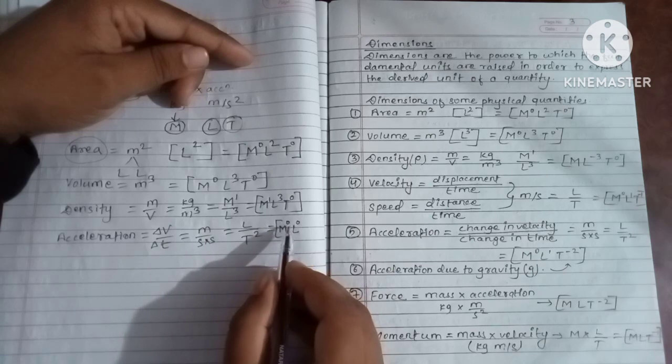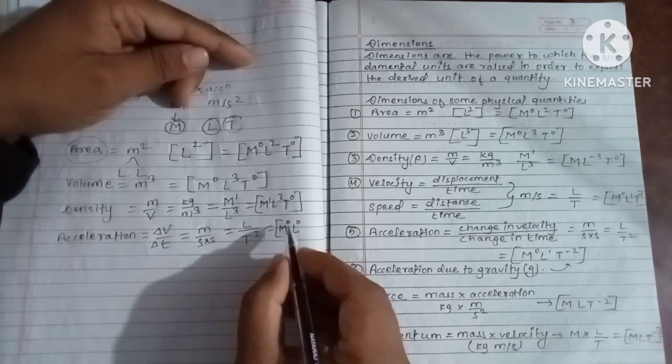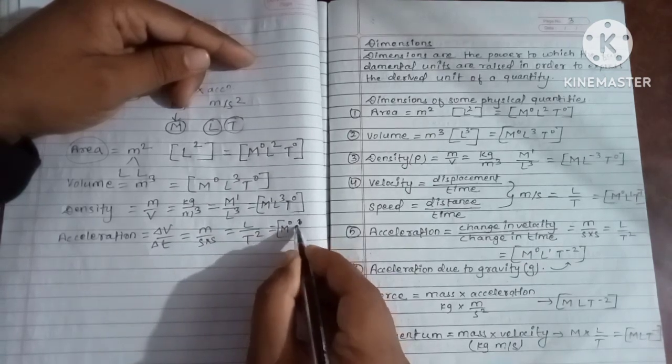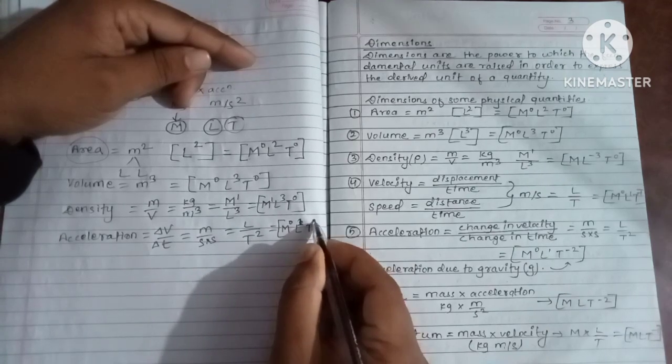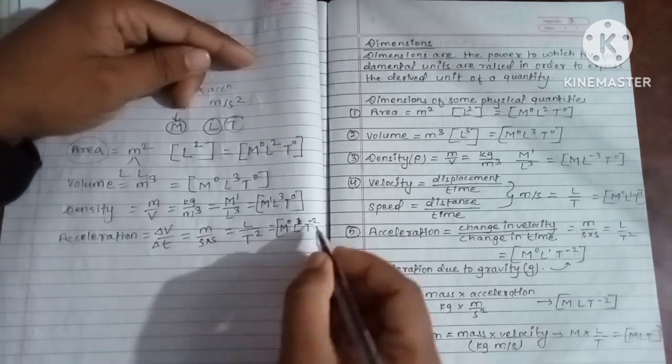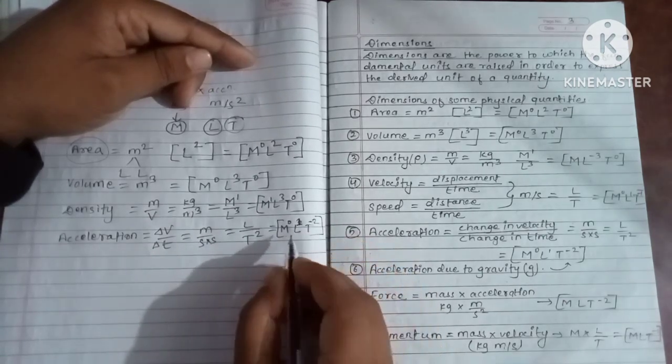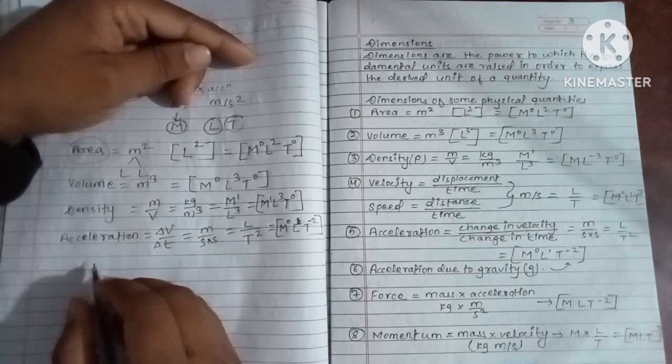So M0, there is 1 L, so it will be 1, and there is T squared in the denominator, so when it goes up it will be minus 2. So that's the dimension of acceleration.